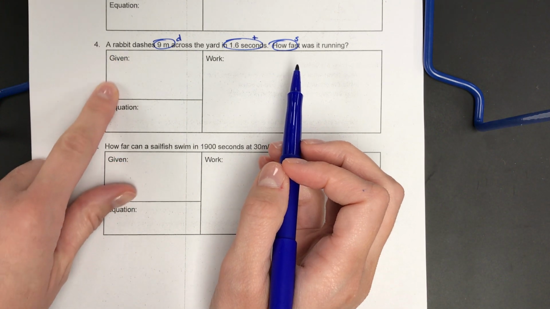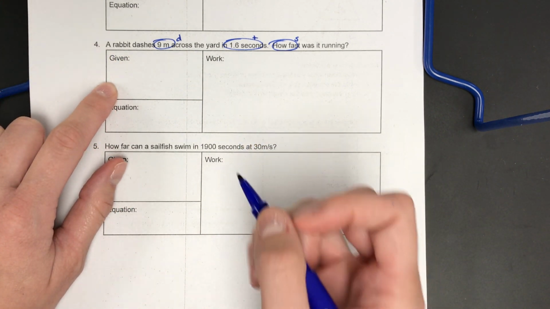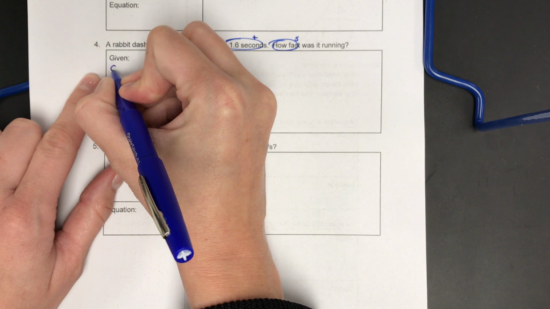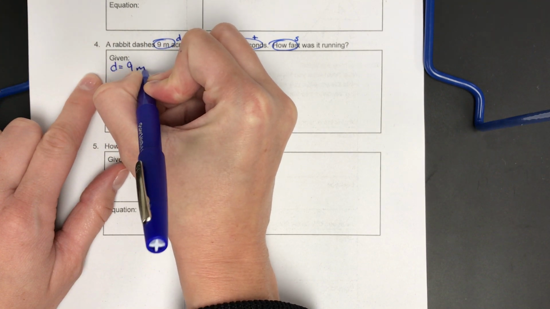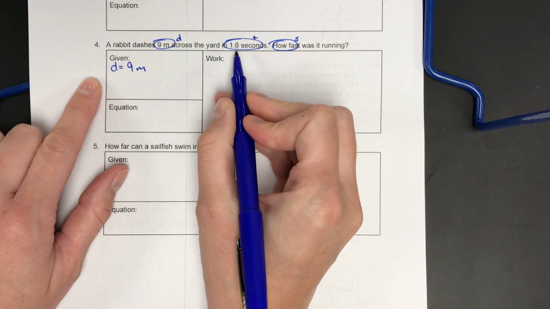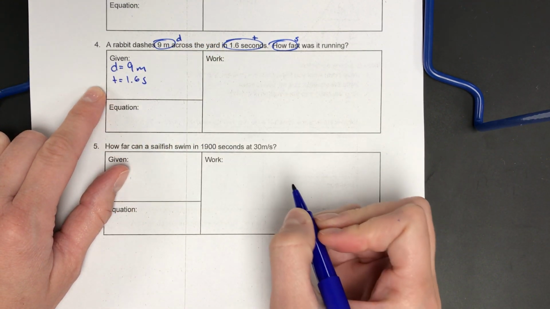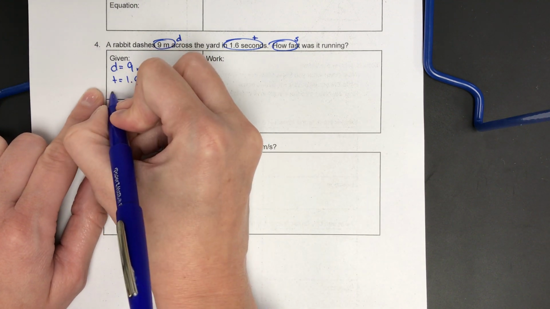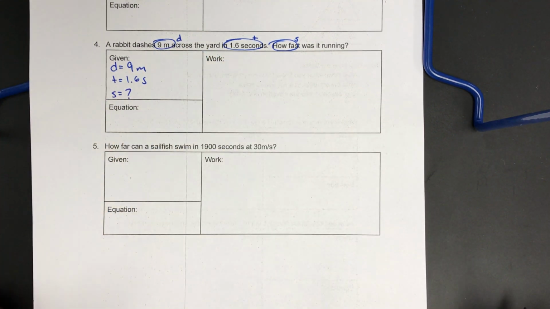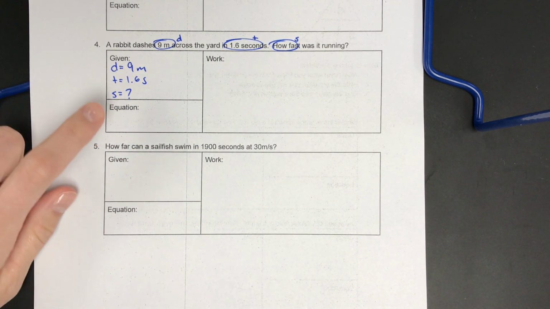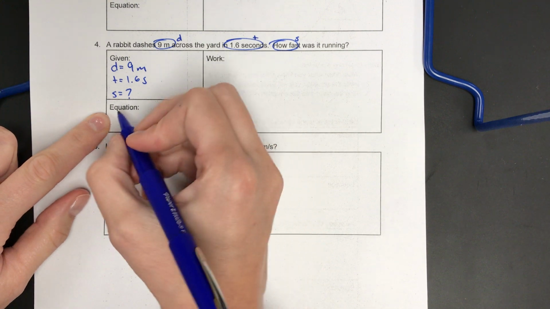So now that I've read through the problem, identified and circled what is in the problem, now I'm going to list that where it says given. So the given information is 9 meters, that's a distance. So distance equals 9 meters. Across the yard in 1.6 seconds, that's the time. Time is 1.6 seconds. How fast was it running? It's asking for speed. I always include in there which variable I'm solving for, because when we get to a situation where you have multiple equations that you need to choose from, knowing what you're solving for is going to help you choose that.